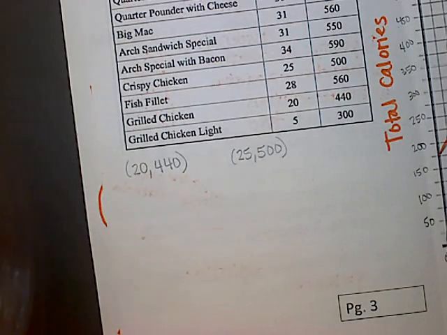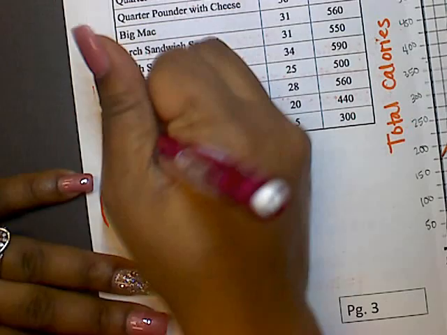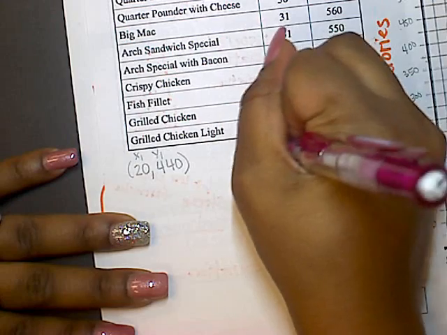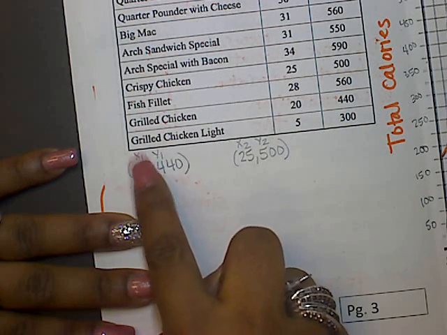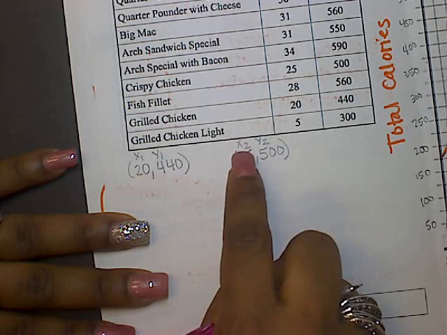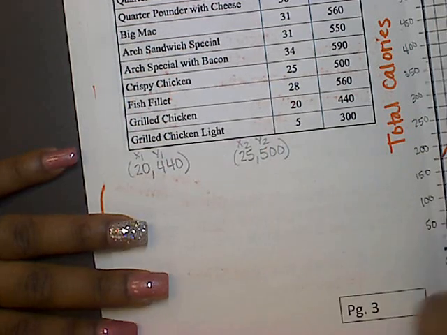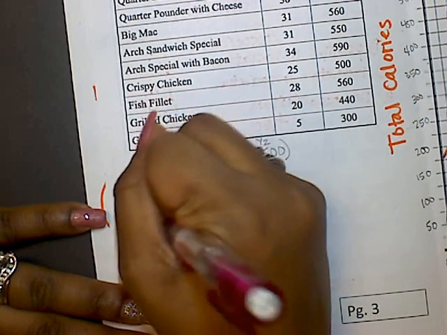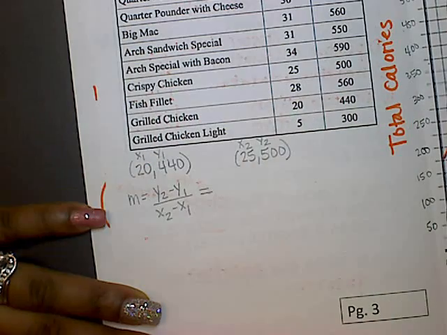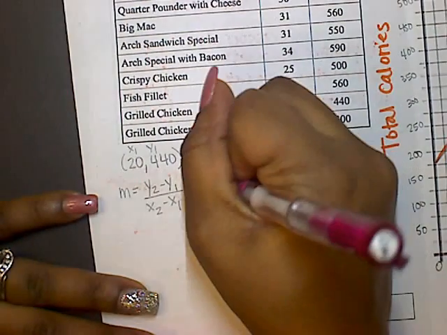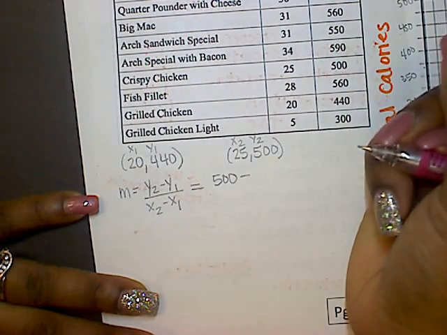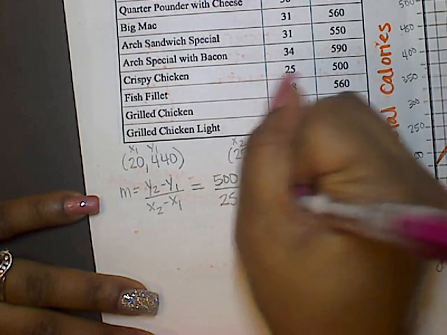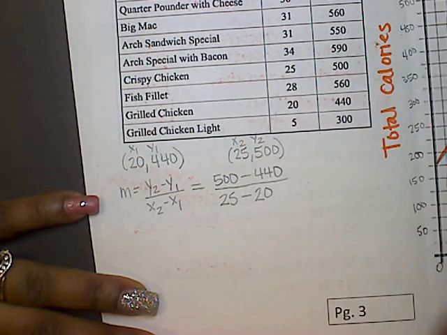So we're going to use our slope formula. So remember, this is going to be x1. This is going to be y1 because this is our first point. This is x2, this is y2 because it's our second point. You can't mix up, you can't do x1 and y2 and x2 and y1. Like your 2s stay together, your y's stay together, your 1s stay together. So my formula is m equals y2 minus y1 over x2 minus x1. Okay? And so now we have y2, which is 500, minus y1, which is 440, over x2, which is 25, minus x1, which is 20.